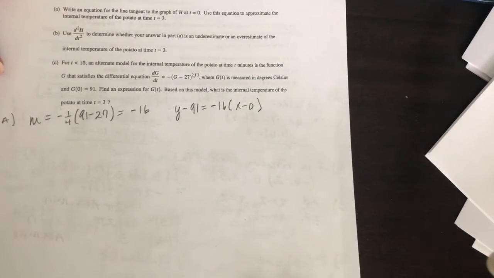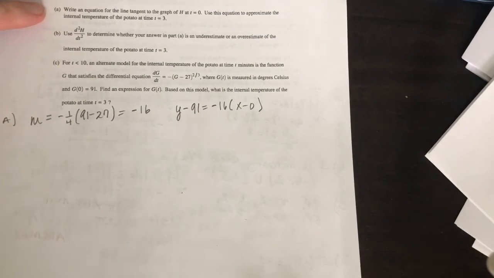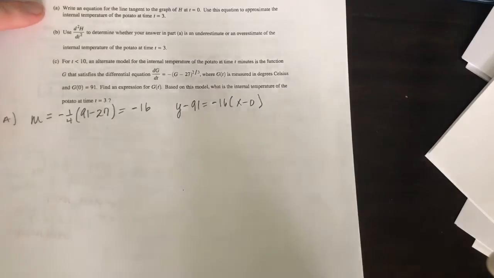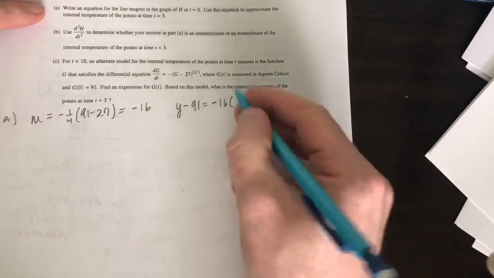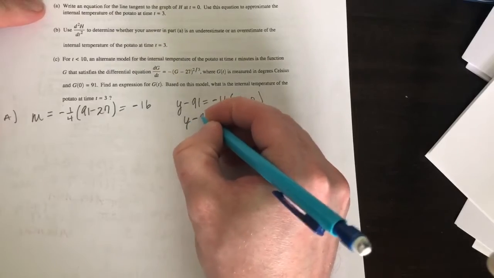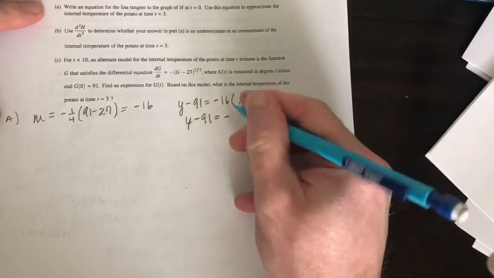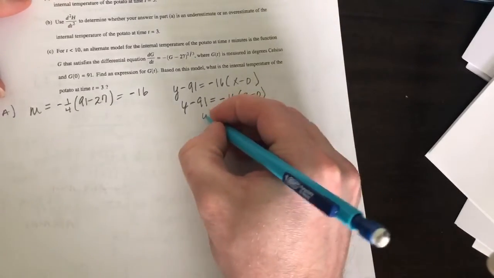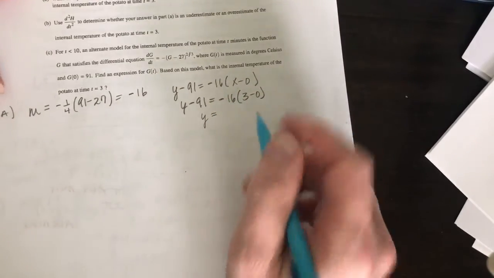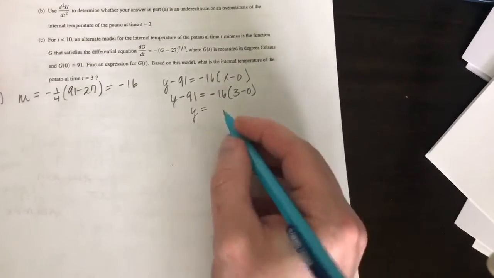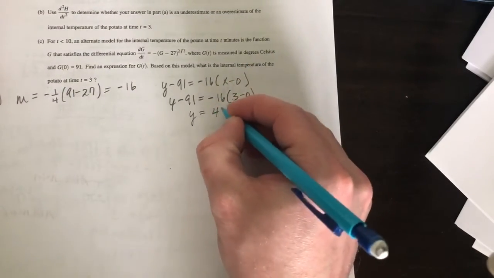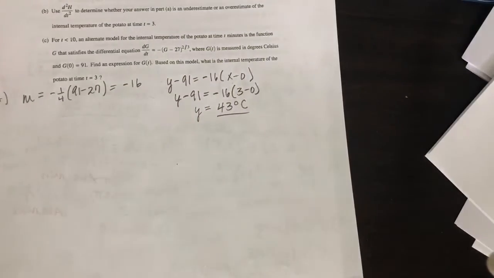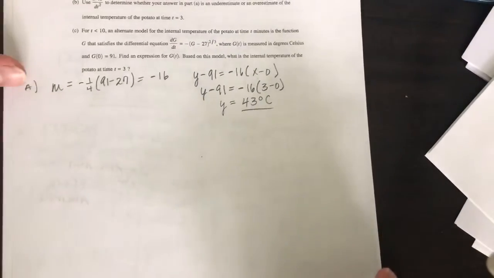Now I'm using this to approximate the internal temperature at t equals 3. At t equals 3, we're going to plug in. So t is like x, and h would be like your y. Negative 16 times 3 is negative 48. Negative 48 plus 91 comes out to be 43 degrees Celsius. So that's how we use our equation of the tangent line.